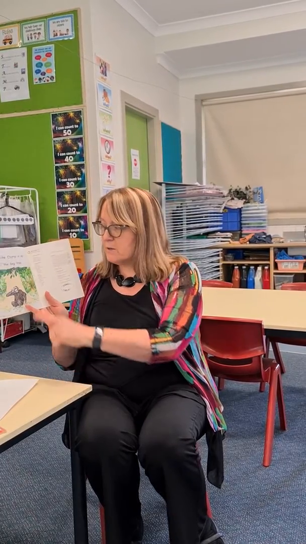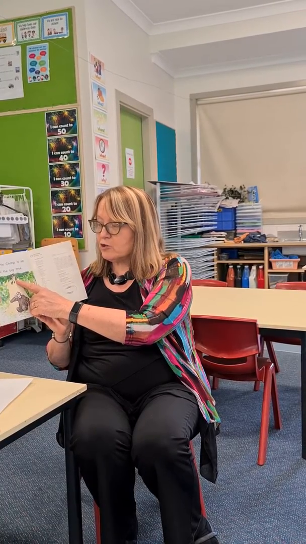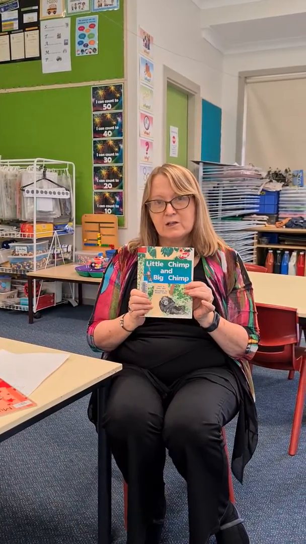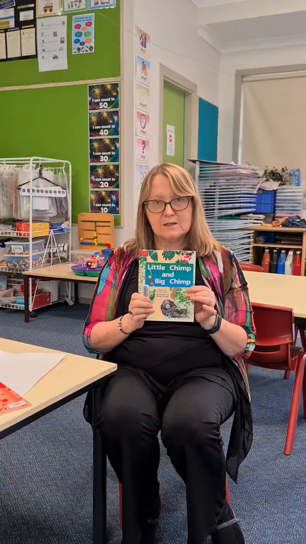When you finish reading this story, and we talked about how, I wonder if he's going to get into trouble, and then you see what happens at the end of the book. Little chimp is up in the big tree, saying big chimp doesn't even know what's happened. You can say something like, what happened in the end, and so they can just tell you, just a quick little comprehension. So that's how you do a predictive text.